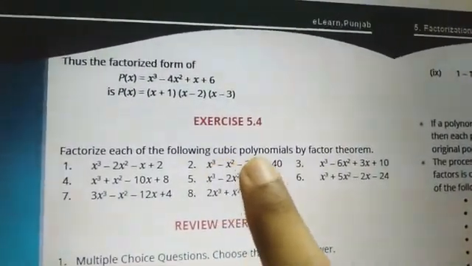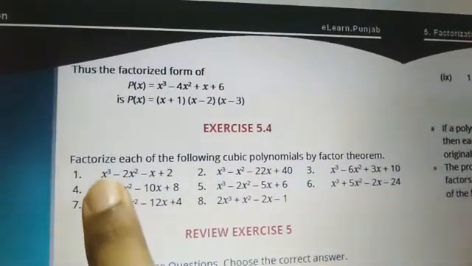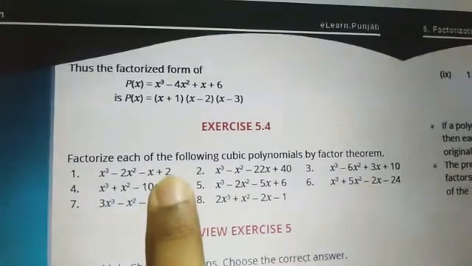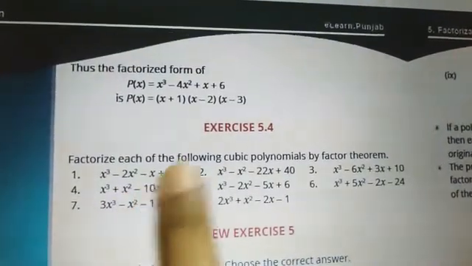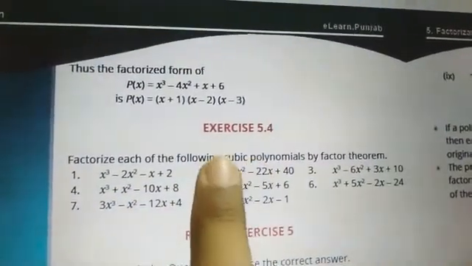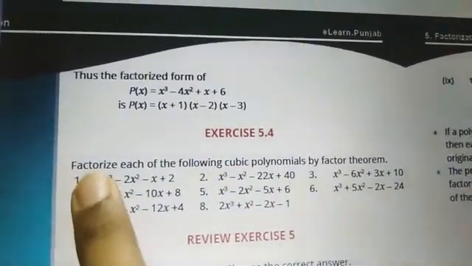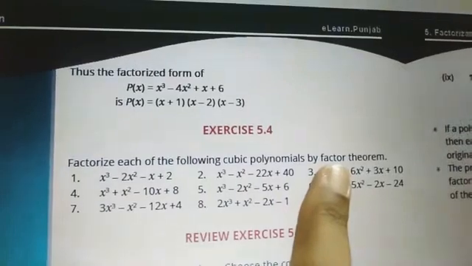What are cubic polynomials? When the highest degree of the variable equals 3, that is, when the degree of the polynomial equals 3, that polynomial is called a cubic polynomial. Now we are going to solve cubic polynomials. We are going to factorize them by using the factor theorem.